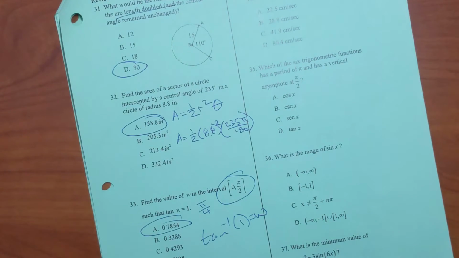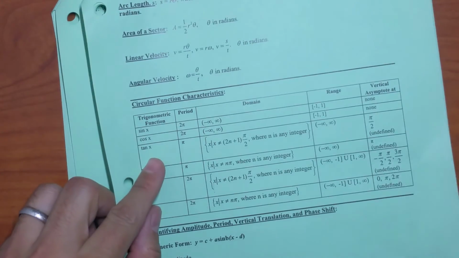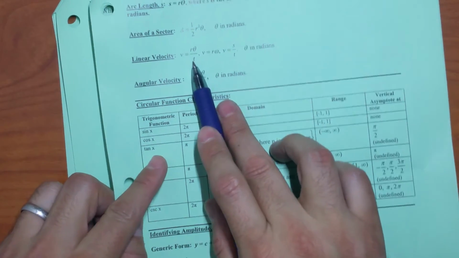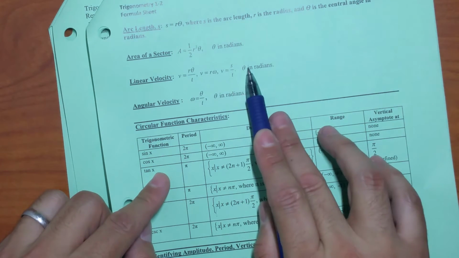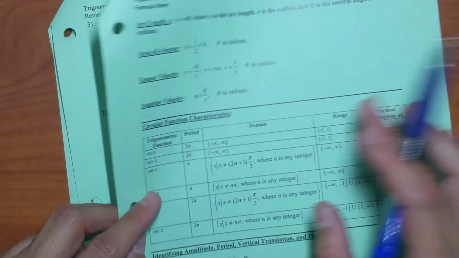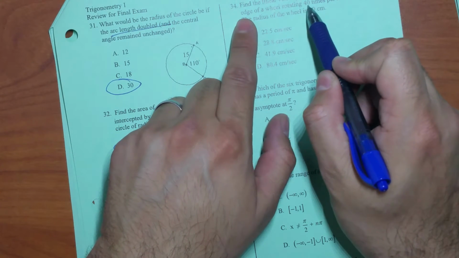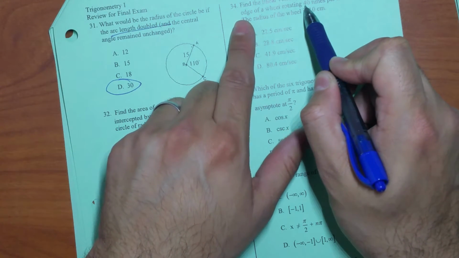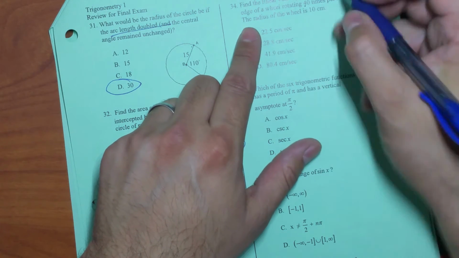All right, number 34. Linear velocity. So linear velocity is on my sheet right here. The reason why I'm showing this one is that there are 3 different formulas, right? We use the one depending on the information given to us. So let's take a look: a point on the edge of a wheel rotating 40 times per minute.